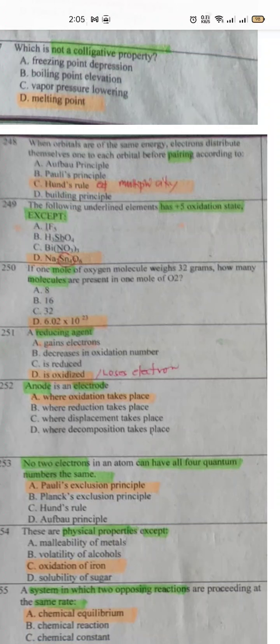Number 251, a reducing agent is oxidized, meaning it loses electron. Number 252. Anode is an electrode where oxidation takes place. Oxidation meaning loses electron.